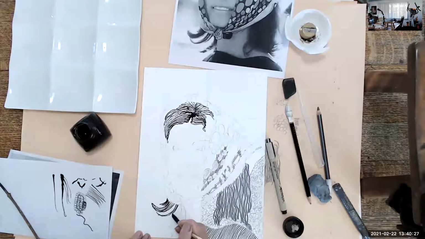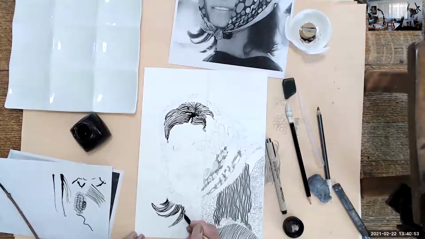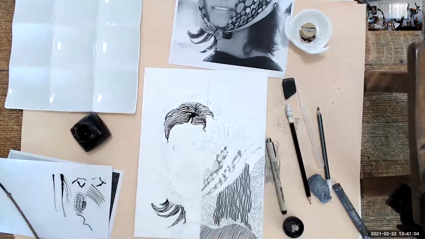And since I know that my line is kind of thicker at the top when I first start, that's why I'm starting at the top, so that as it comes down, it's the thinner line. There's a few strands there. So that's the hair in ink.